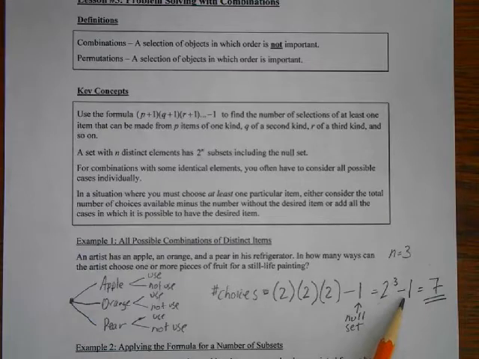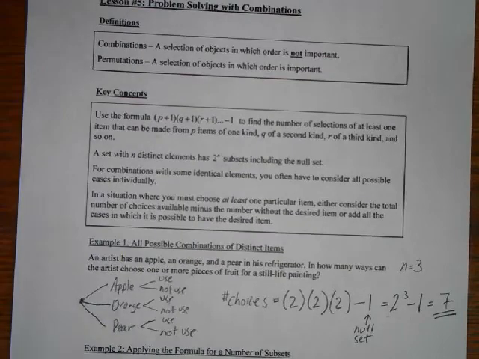We didn't want to have nothing in the painting. Okay, so that's one way of looking at it. For n distinct items, you can either use each one or not. So if you have n distinct items, the number of ways of selecting them would be 2 to the power n. And if you don't want to include the empty painting, or the null set more generally, it's going to be 2 to the n minus 1.